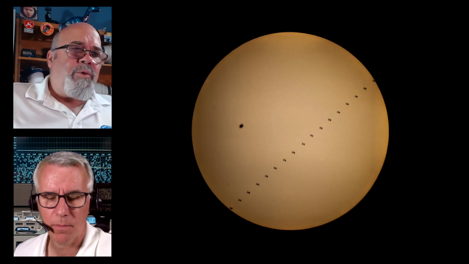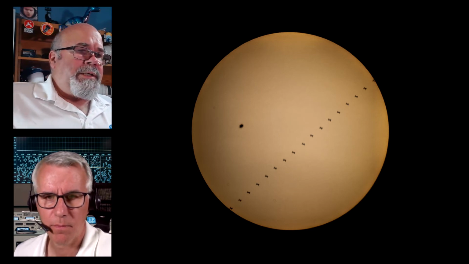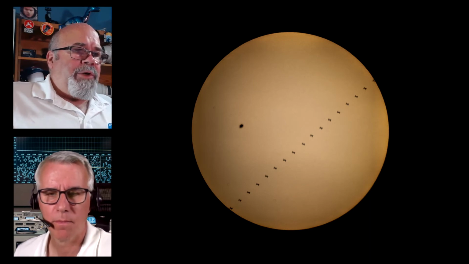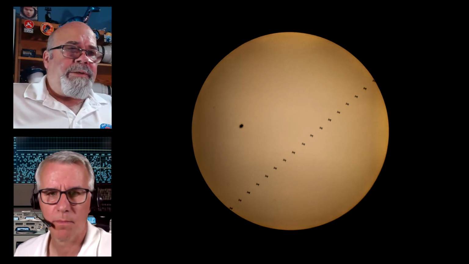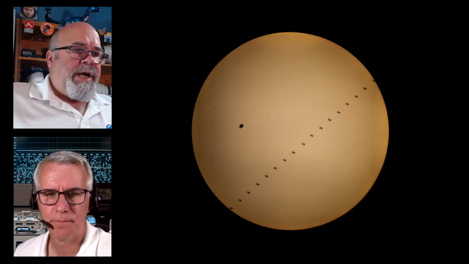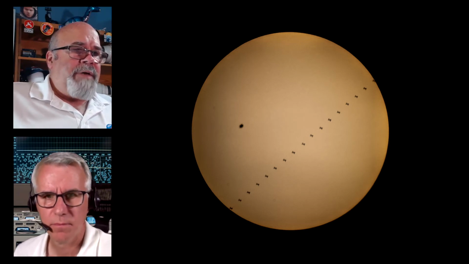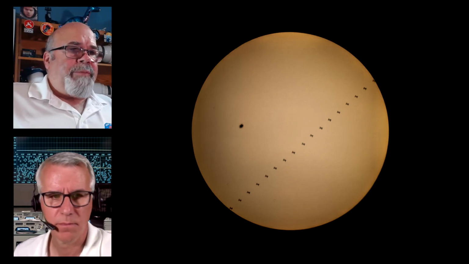So this was 1.17 seconds, and I caught 17 frames in this image. And this one was blended in software called StarStax. And so this is a composite of 17 individual frames.